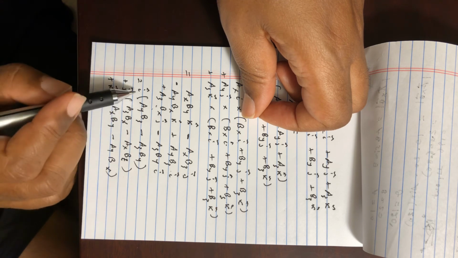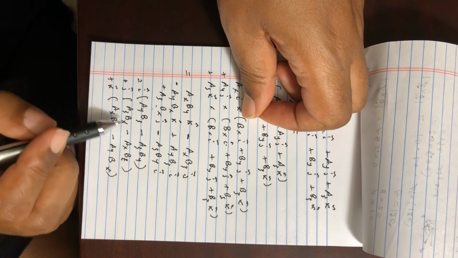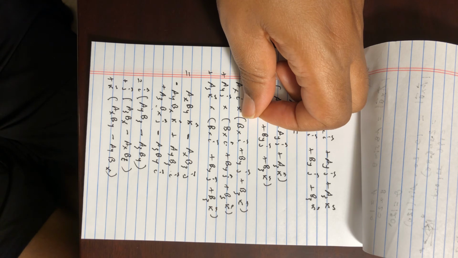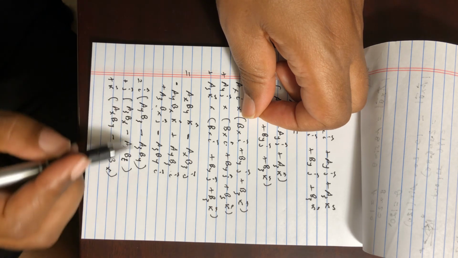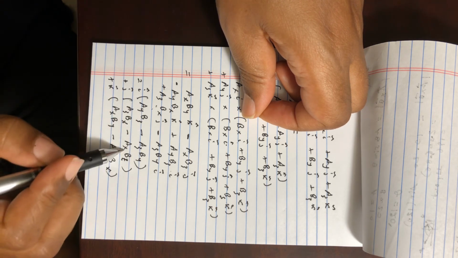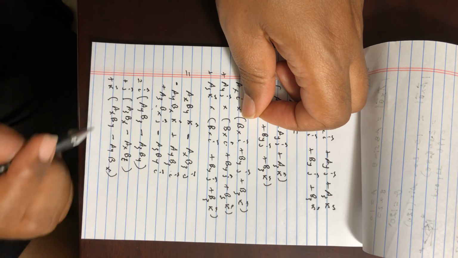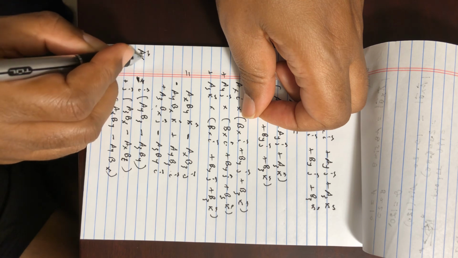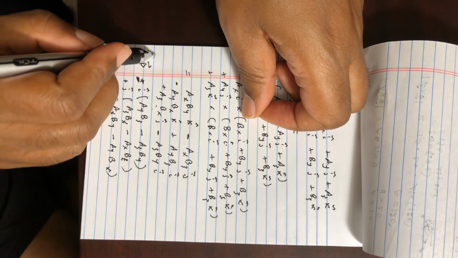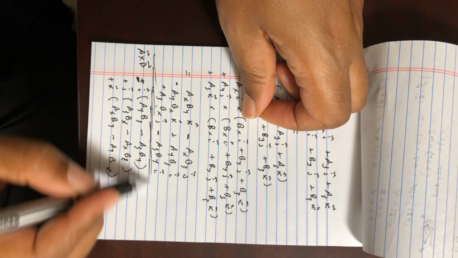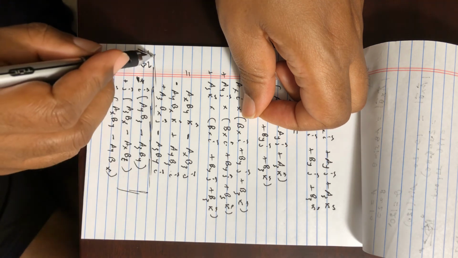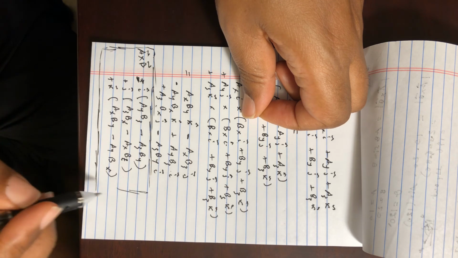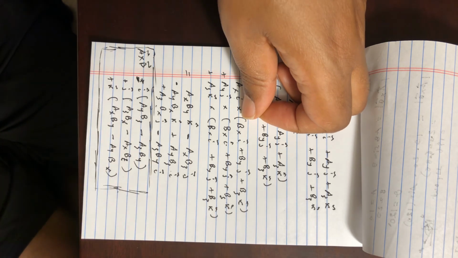This is in order: X, Y, Z, Y, Z, X, Z, X, Y. That is in a counterclockwise direction. For the second one, you just flip this to Y, Z, Z, Y, Z, X, X, Z, X, Y, X, Z. So you see, this is the IJK formula for the cross product of two vectors expressed in the IJK notation.